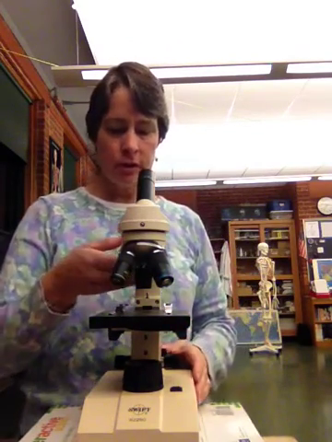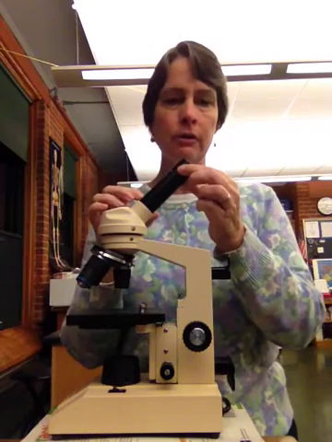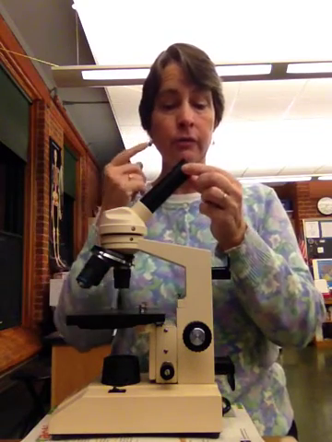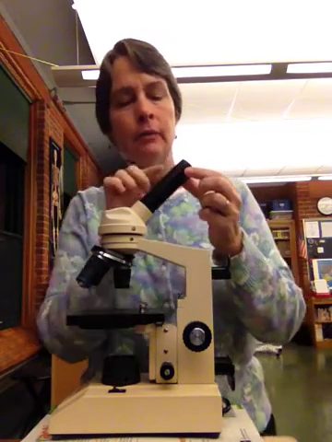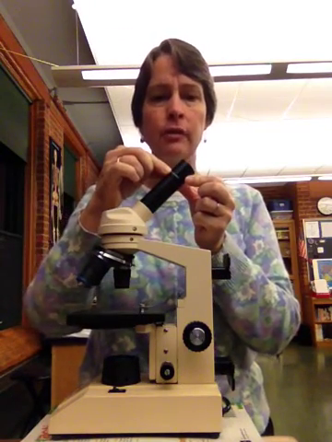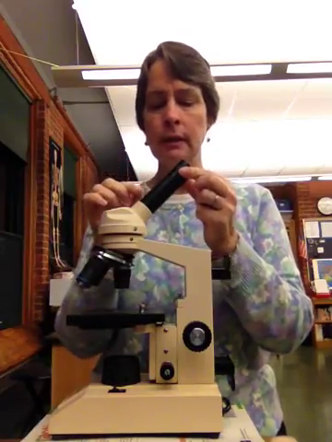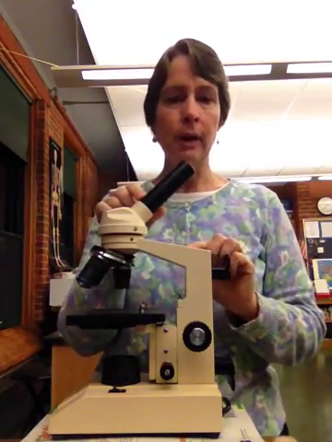So I'm going to turn this sideways to make it a little easier to use. Near the top part we have what is known as your ocular lens. Ocular refers to your eye, so this is your eyepiece, where you're looking through. There's a magnification in here, and on the top it says 10 times. So whatever my other magnifications are, I'll multiply that by 10. This piece is known as my eyepiece.